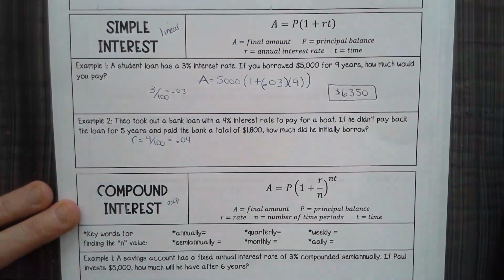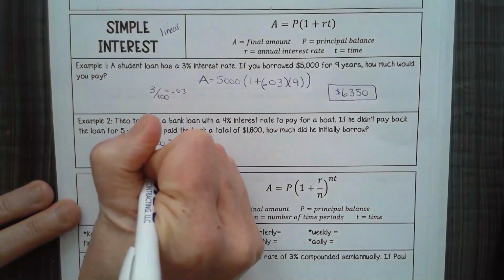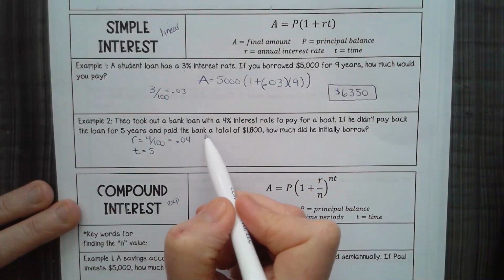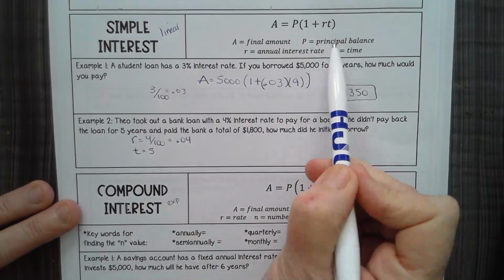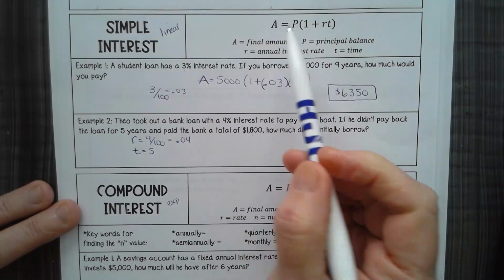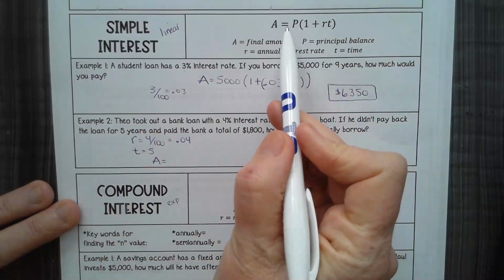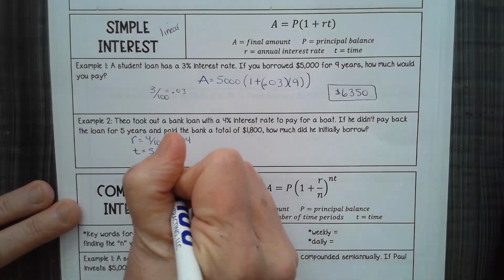That's your R. Your time is 5 years. And then notice here, it says you paid the bank $1,800. Okay, this is not the principal balance. Y'all, this is the final amount. Okay, so it's a little different. This is the final amount. 1,800 goes on the other side of the equal sign.